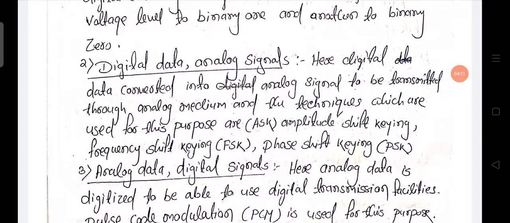When we want to use analog transmission characteristics, we need an analog signal, but at that time we have only digital data, so we convert the digital data into analog signal and use the analog signal transmission characteristics.